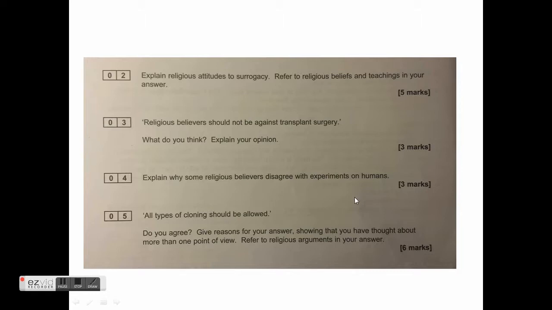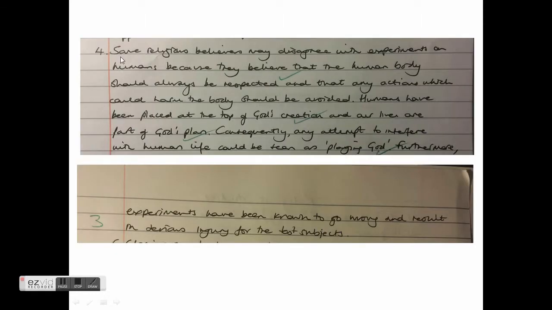So this one says, some religious believers may disagree with experiments on humans because they believe that the human body should always be respected and that any actions which could harm the body should be avoided. Humans have been placed at the top of God's creation and our lives are part of God's plan. Consequently, any attempt to interfere with human life should be seen as playing God. Furthermore, going on to the other page, experiments have been known to go wrong and result in serious injury for the test subjects. I bet Miss was thinking about that horrible experiment that went wrong and all the people's hands turned all black and their fingers fell off and stuff.